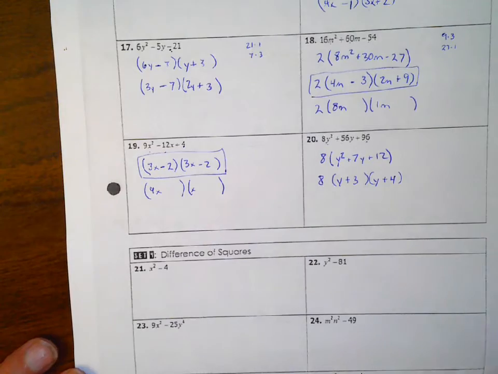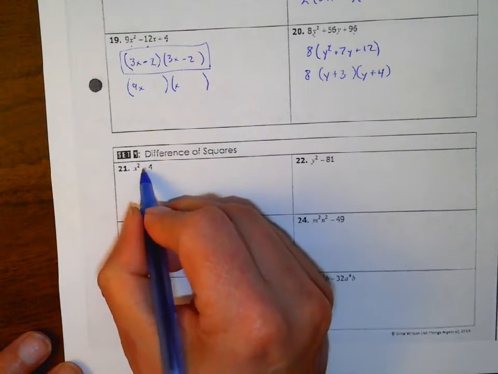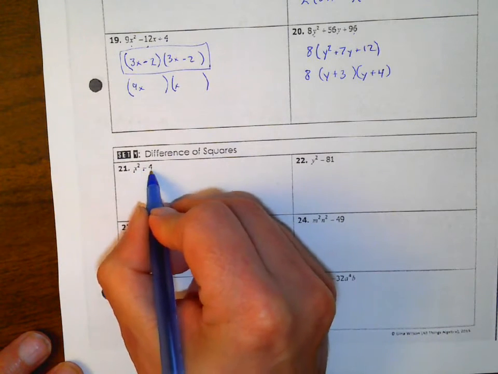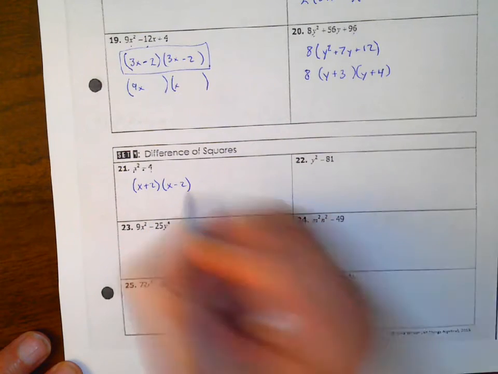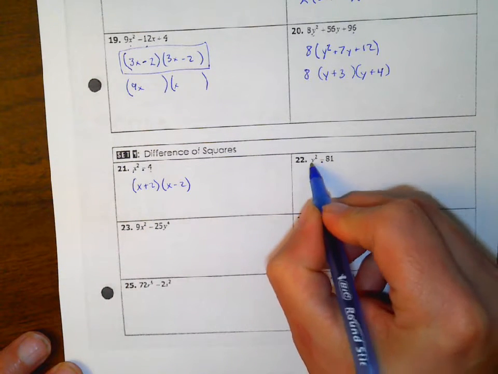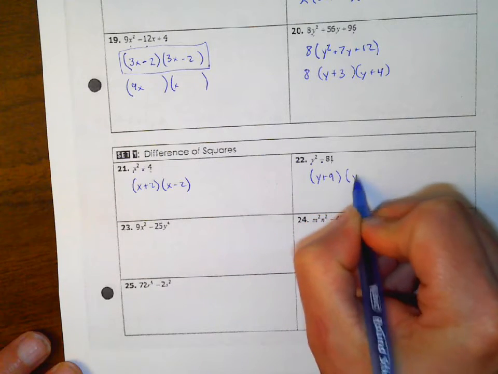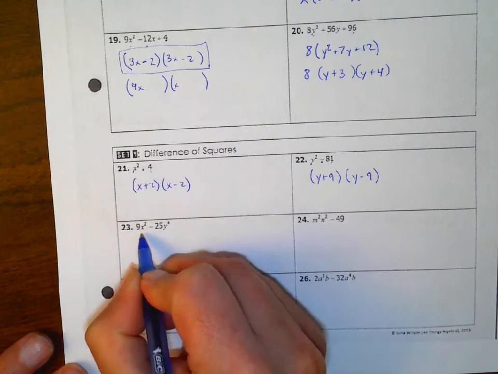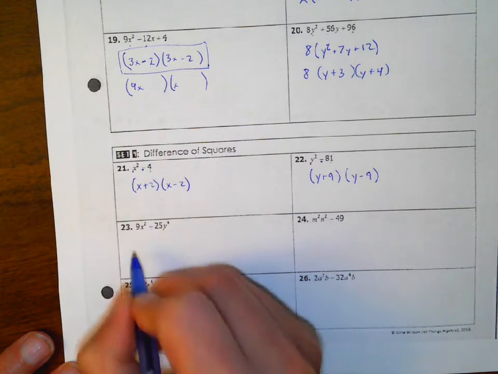Okay, difference of squares. Difference, x times x, 2 times 2. So x plus 2 and x minus 2. Difference, y times y, 9 times 9. y plus 9, y minus 9. 3x times 3x, difference, 5y squared, 5y squared.